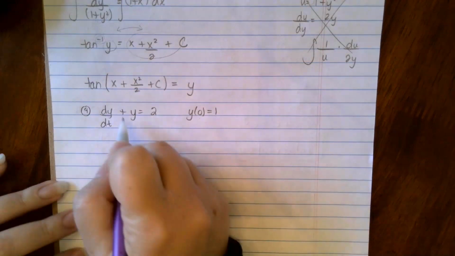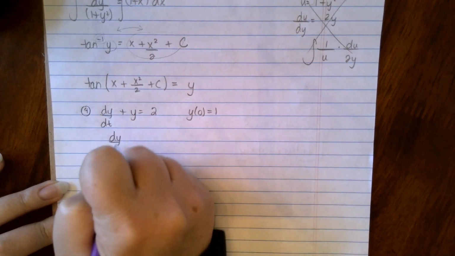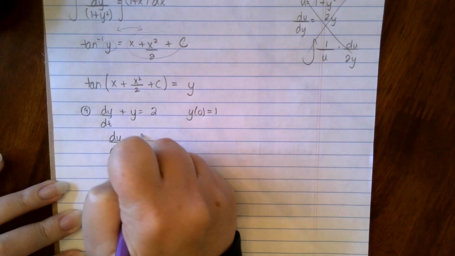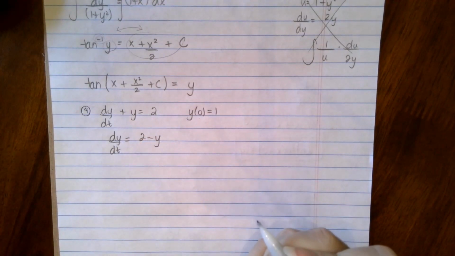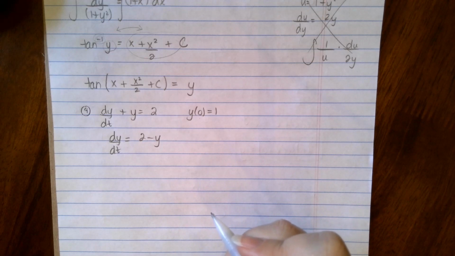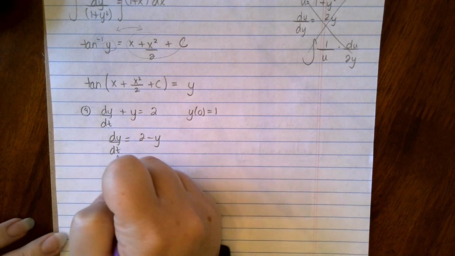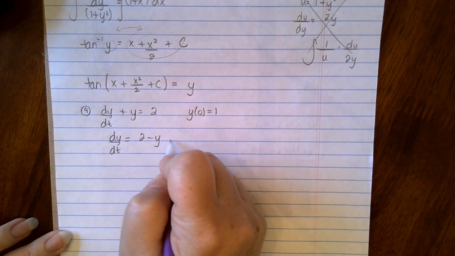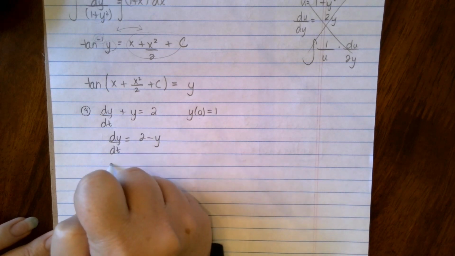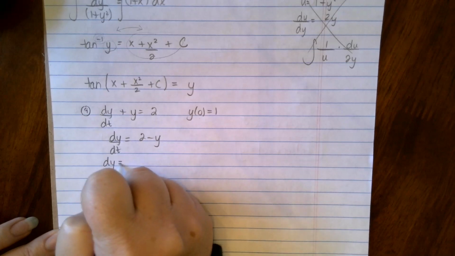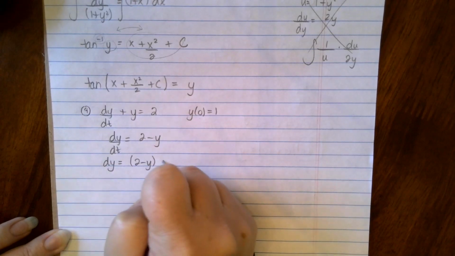All right, so I'm going to subtract the y. dy/dt is equal to 2 minus y, or you could have negative y plus 2. So then I am going to multiply by dt, and I'm going to divide by the 2 minus y. Because I get dy is equal to (2 minus y) dt.